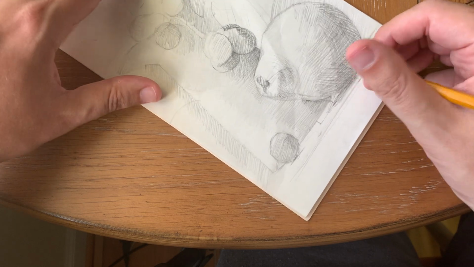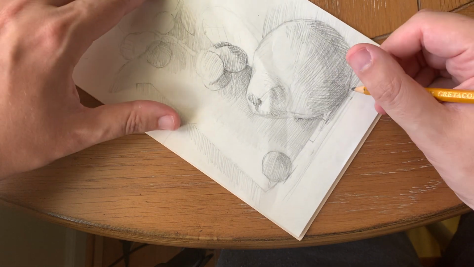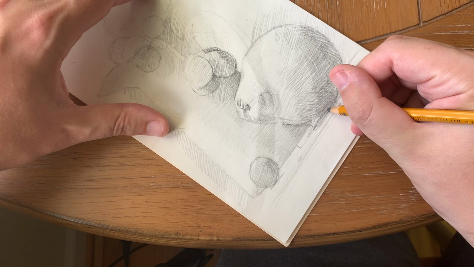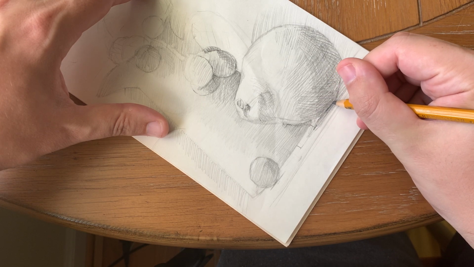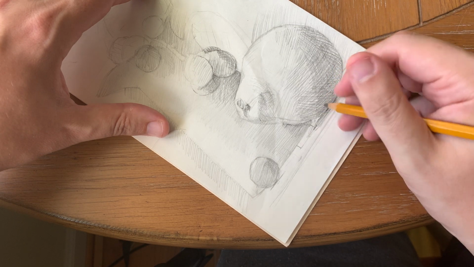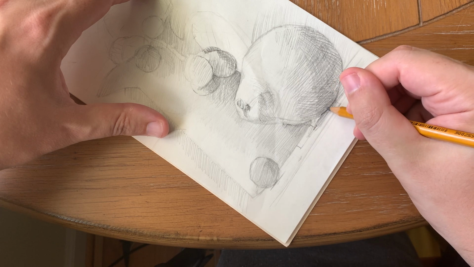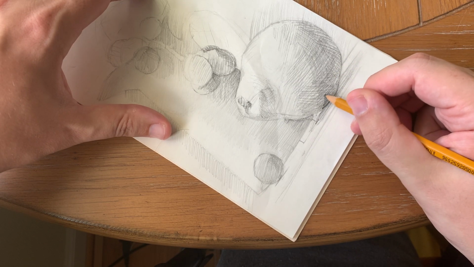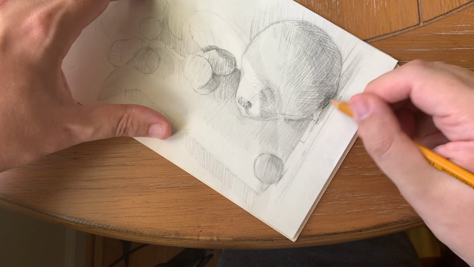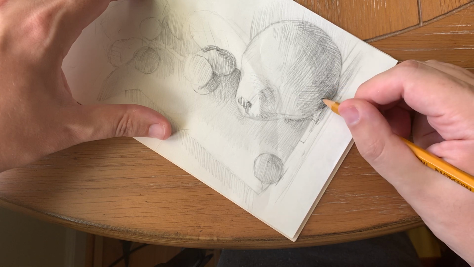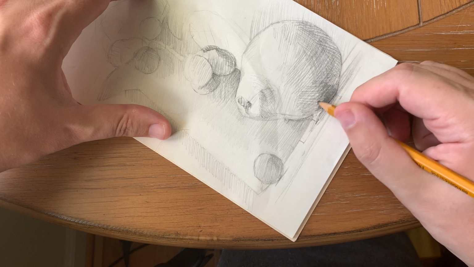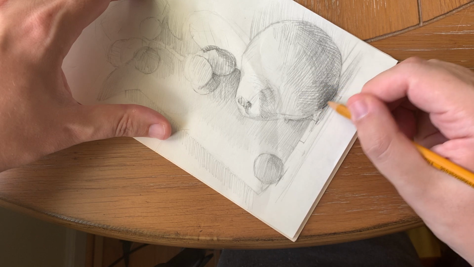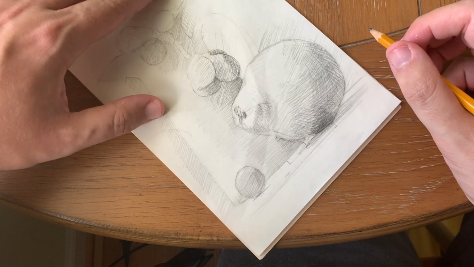But rather than, for example, coming in here and saying, oh, this is going to be the darkest part, and making the darkest line I possibly can, and then working out from that, I was starting on one end with an all white page.